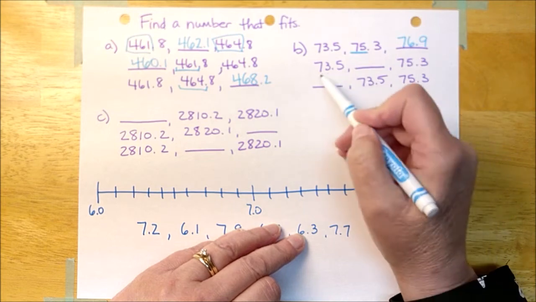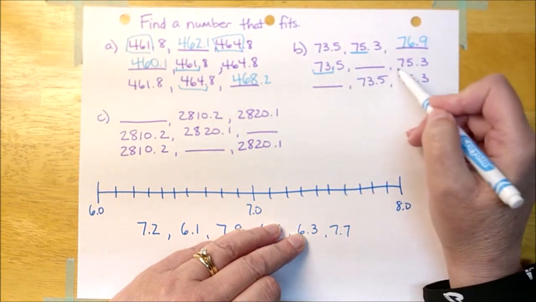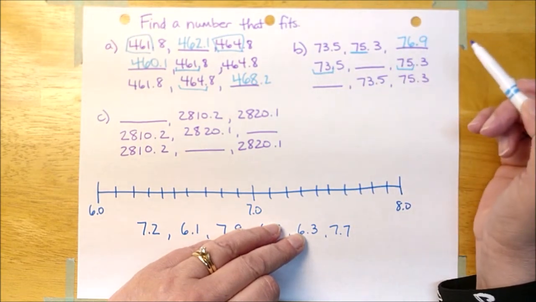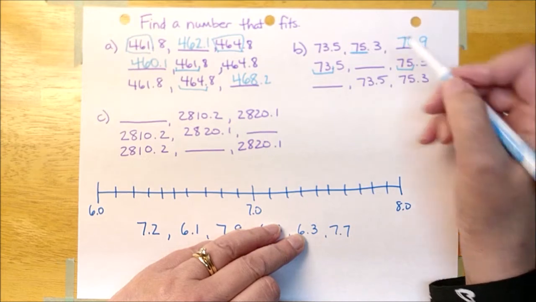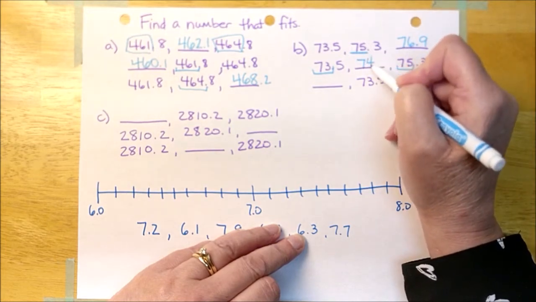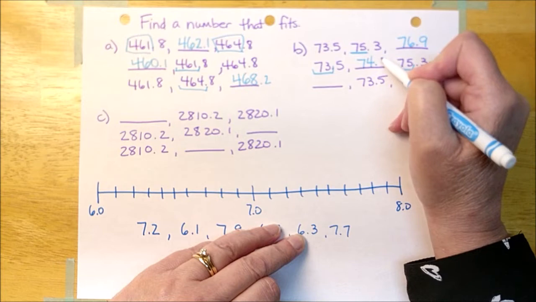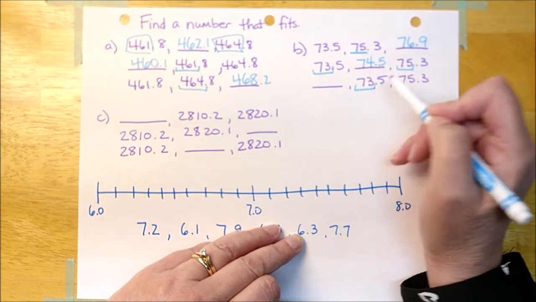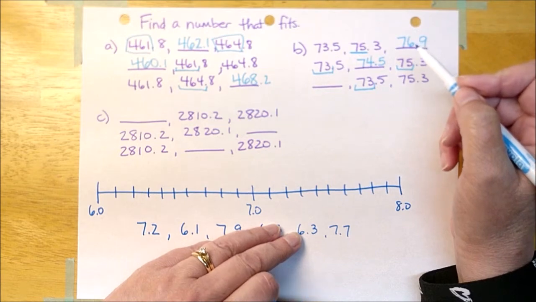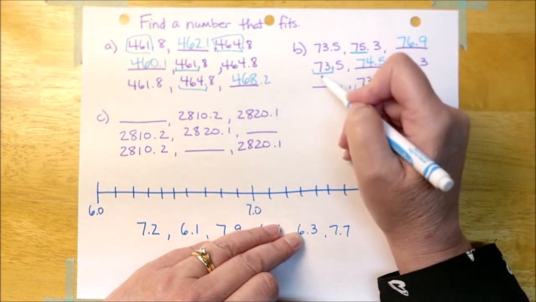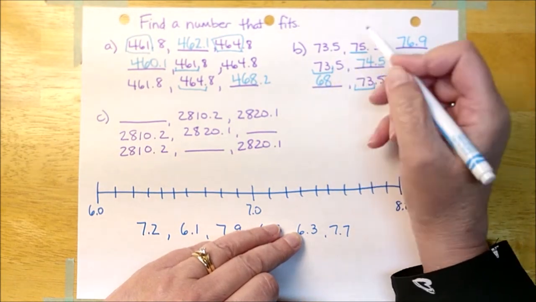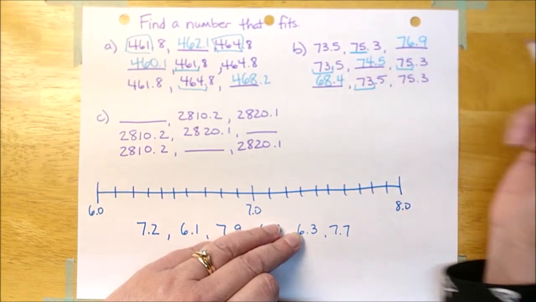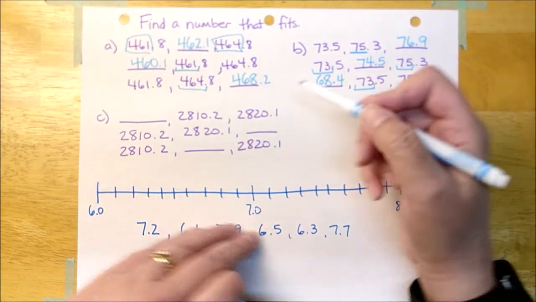I have to come up with a number that comes between 73 and 75. One number comes between 73 and 75, and that is 74. I'm going to give it a decimal. I'm going to say and 5/10. Here, my smallest number is 73, so I have to come up with a number that's smaller than 73. And I'm going to pick 68 and 4/10, which is smaller.